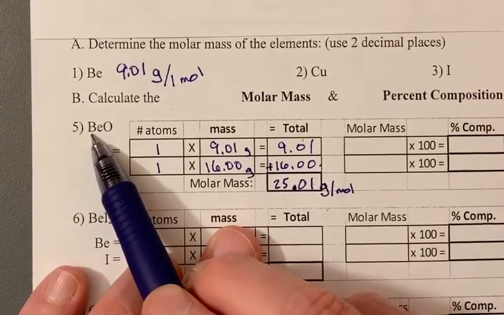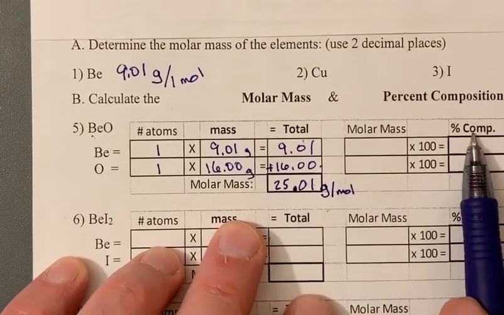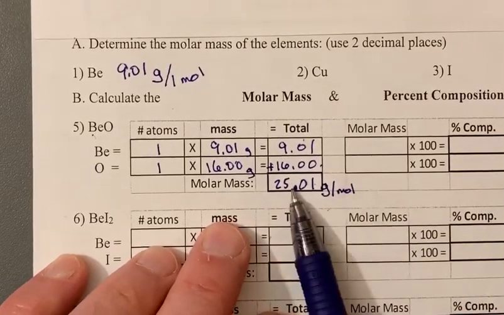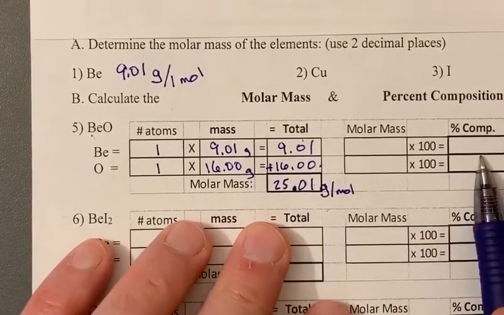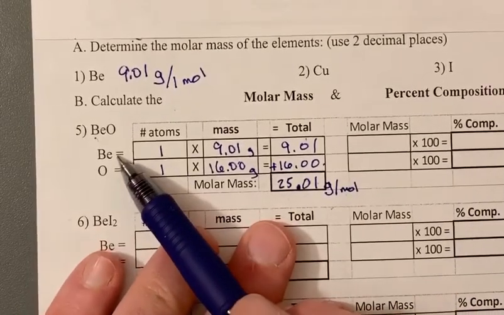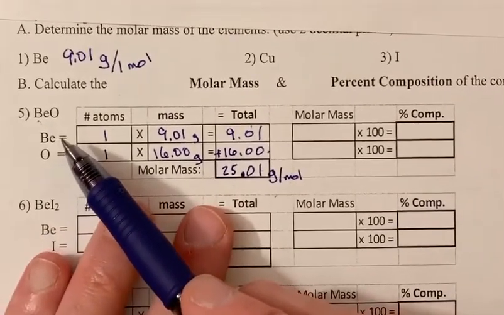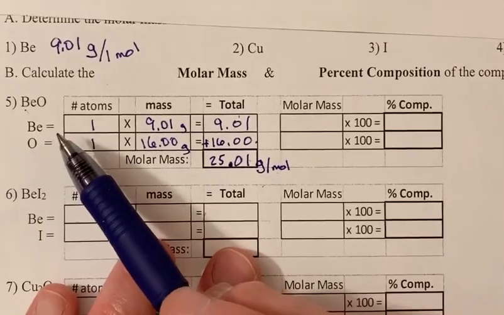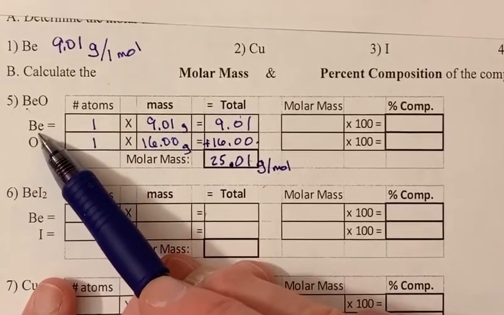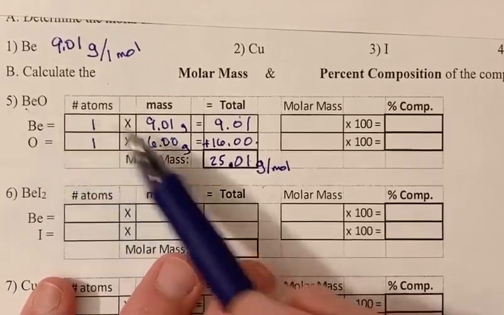Well, what about the percent composition? So we're going to do 2 things in each one of these. What's the percent composition in mass of each one of these elements? And so we want to look at, first off, well, how much beryllium is in beryllium oxide.